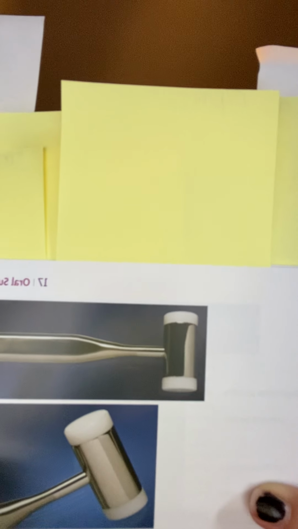Or if the tooth is coming in crooked and we need to section it off, we can go in with our high-speed handpiece with the burrs to section that off, or we can go in with our mallet and chisel, and we can use this as well. So there's the mallet.